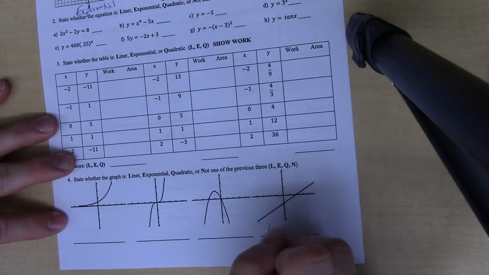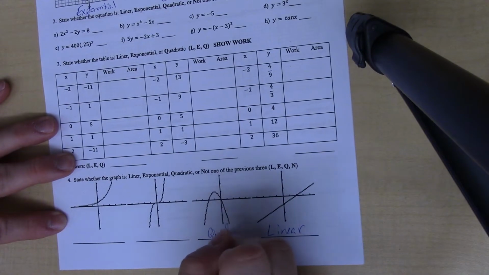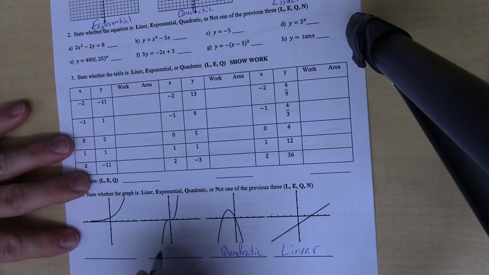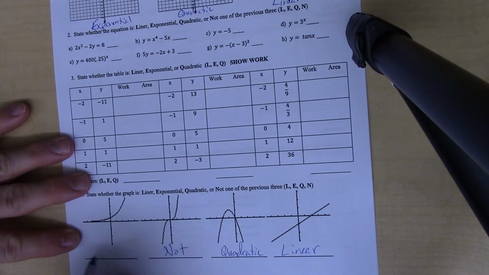This one you can see is a straight line, so it's linear. This one you can see is an upside down parabola, so it is a quadratic. This one actually is not something you should recognize because it's not any of them. Not one of them, that's good enough. And this one here, of course, is exponential.